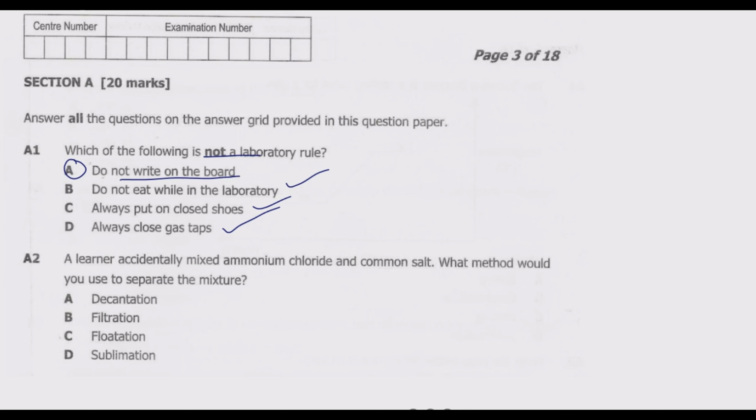Number 2, a learner accidentally mixed ammonium chloride and common salt. What method would you use to separate the mixture? So basically we know that ammonium chloride is one of the 4 substances that basically sublime. So 1, we have iodine crystals.